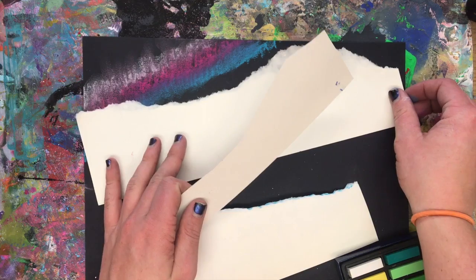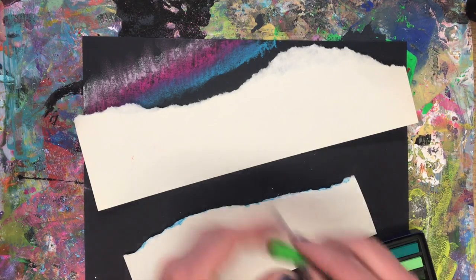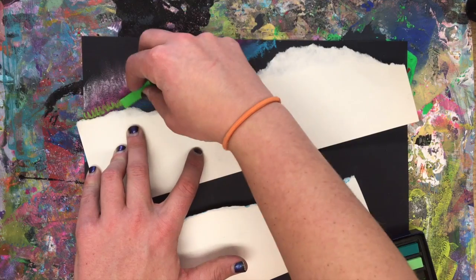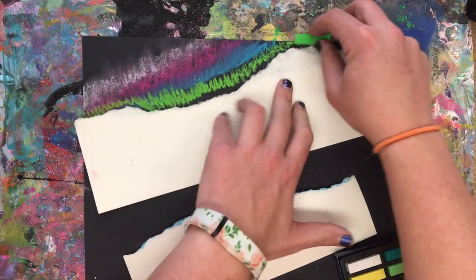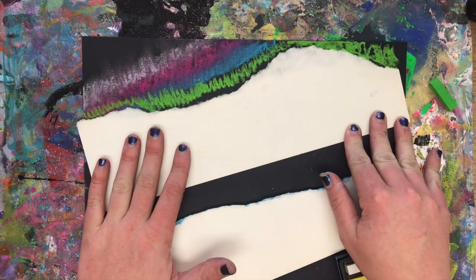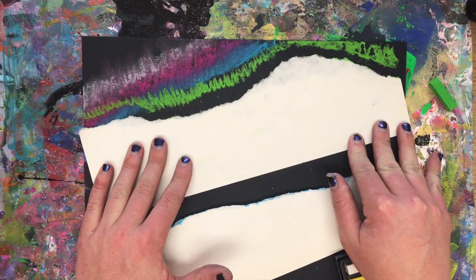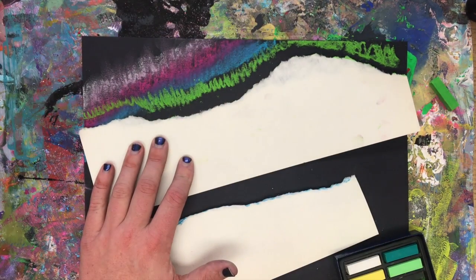Alright, so I'm going to have my design going this way this time. I'm going to start with some green. So this time I'm actually going to move it down a little bit, which I didn't do last time. Last time I moved above it. So this one's going to be just a little bit different.